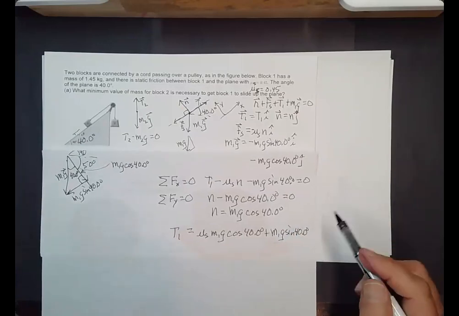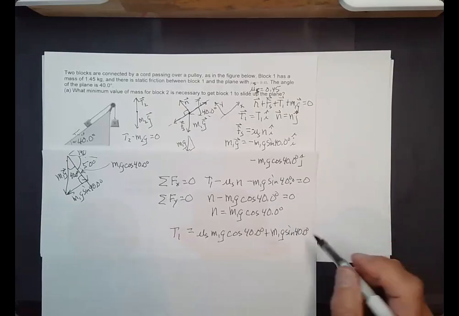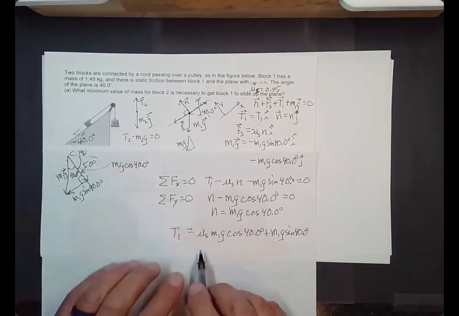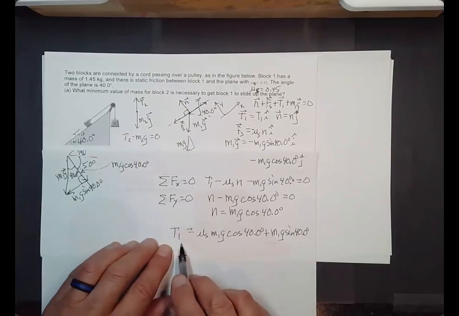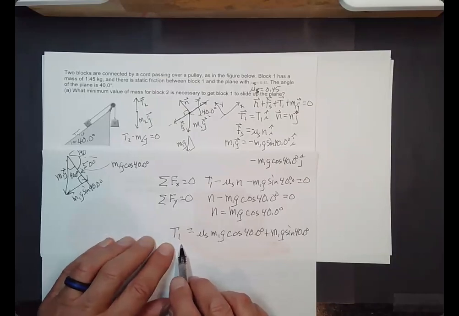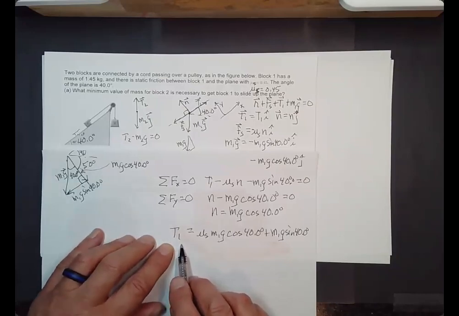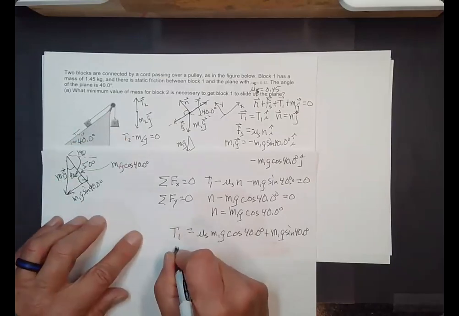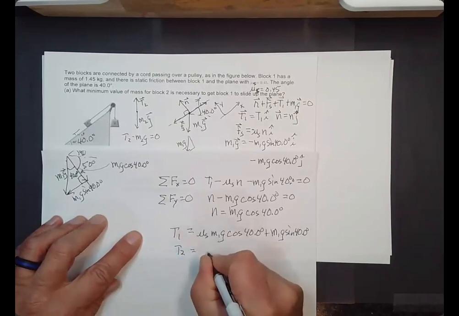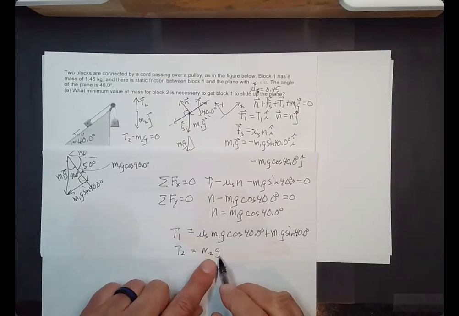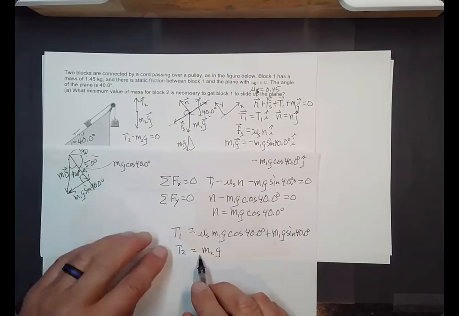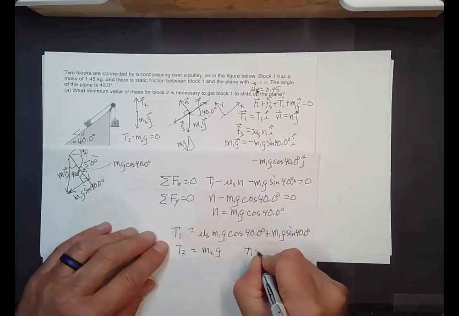And we were interested in just overcoming that static frictional force. So this is the amount of tension you would need to do that. But that tension will be produced by this hanging mass. And we've got T2 is equal to M2G, some mass that we don't know yet. But that's what we're actually after. Well, T1 and T2 are equal.